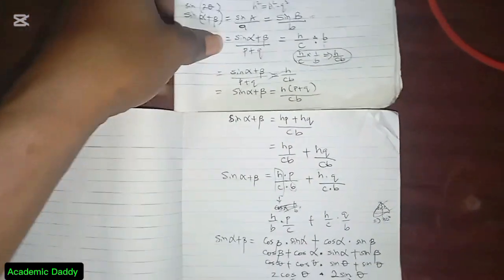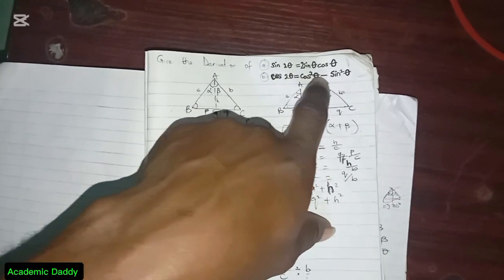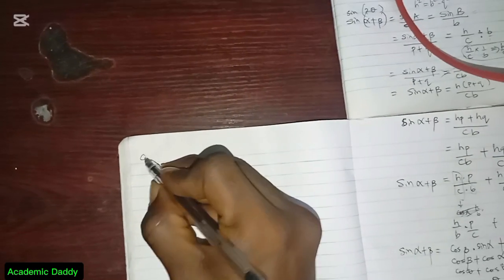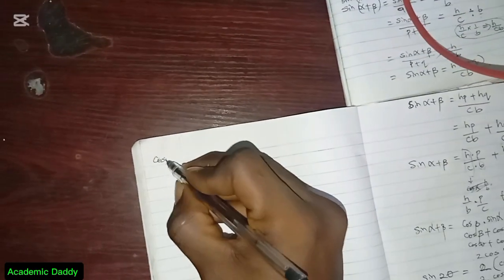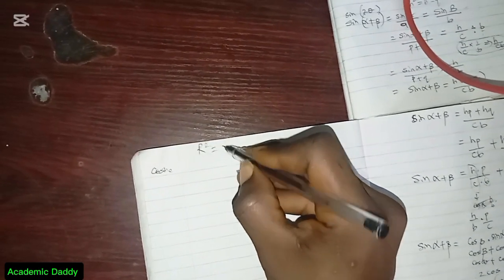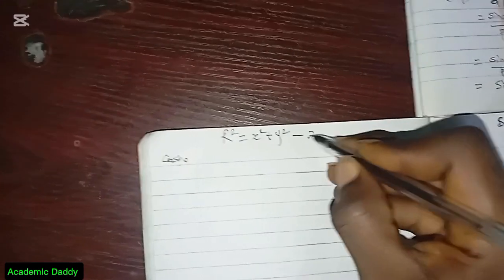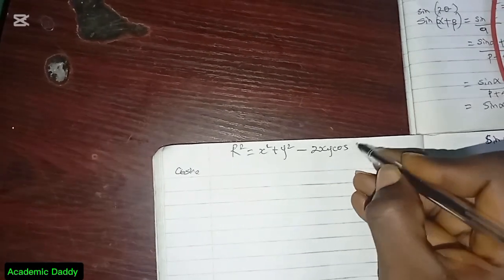So in order to prove the second one, which is cos 2 theta equals to cos square theta minus sin square theta, all we just need to do is to employ the cosine rule. And what is the cosine rule? Cosine rule is simply, from secondary school, if you remember, r square equals to x square plus y square minus 2xy cos theta.